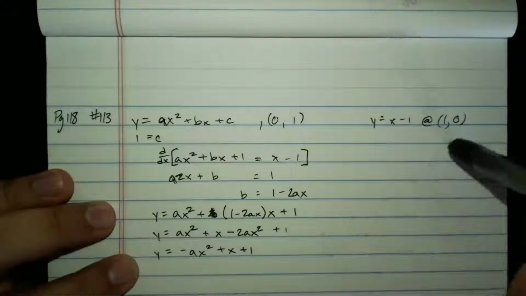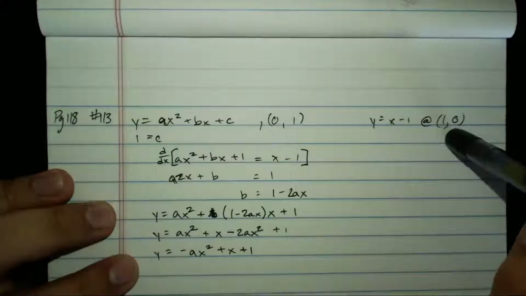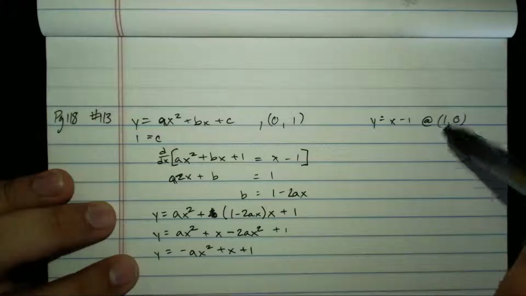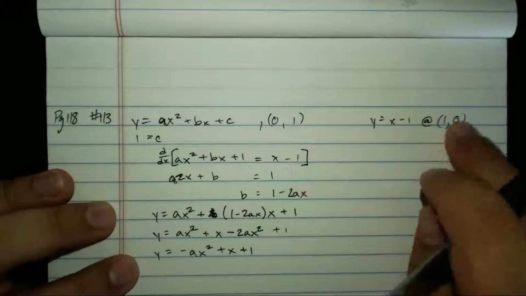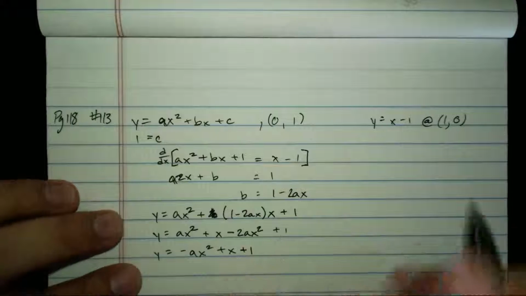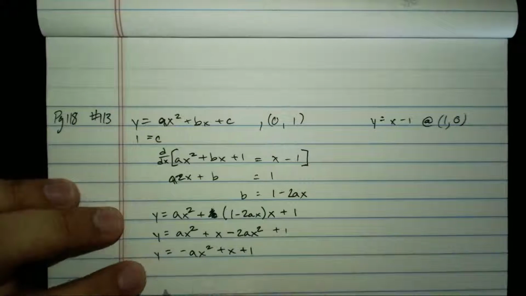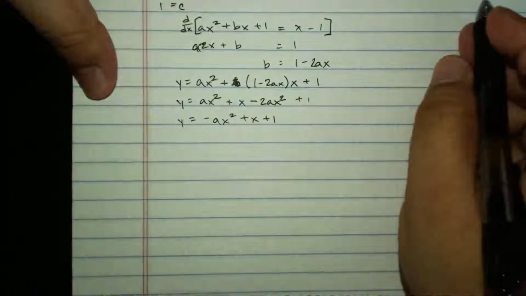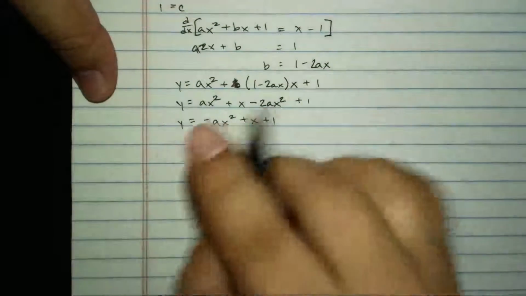We know that this point should work, right? Yeah, we know that this point should work because it's on the curve, so we can use this point in this place. So let's say that y is equal to 0. The point was 1, 0.